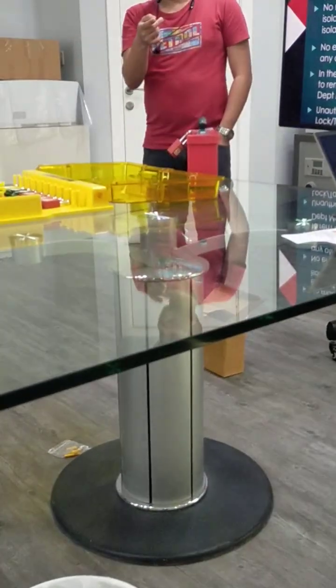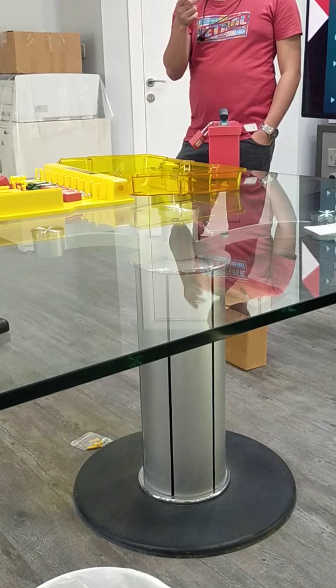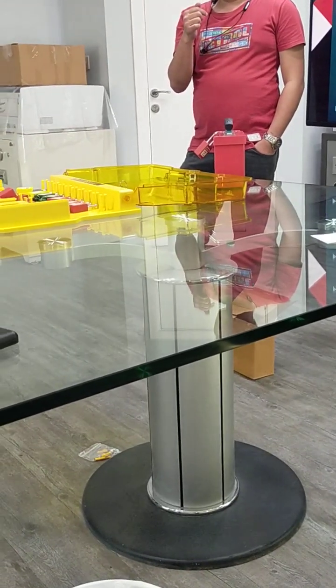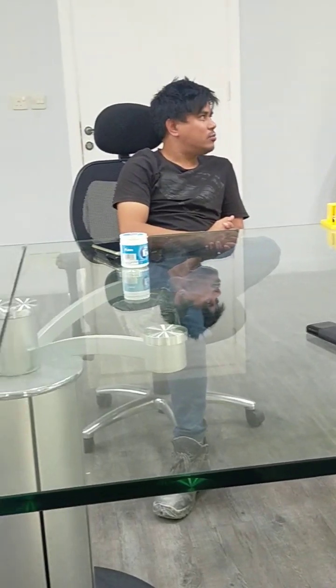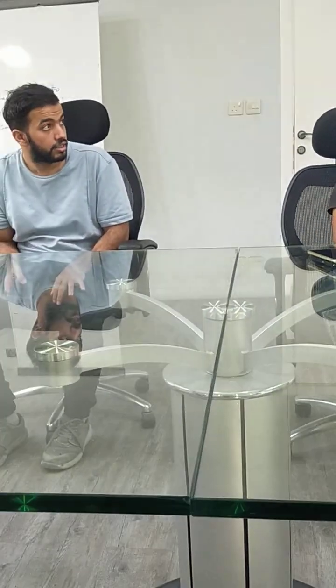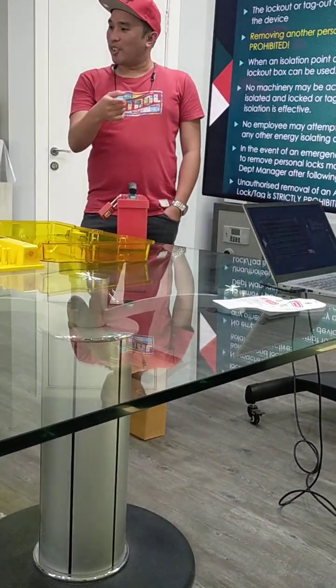But we don't have a shift engineer. I think there will be a designated overtime or night shift person to continue. For example, Assis will not be here. He will go. He will remove his padlock. But the job is still not finished. Who will continue the job?